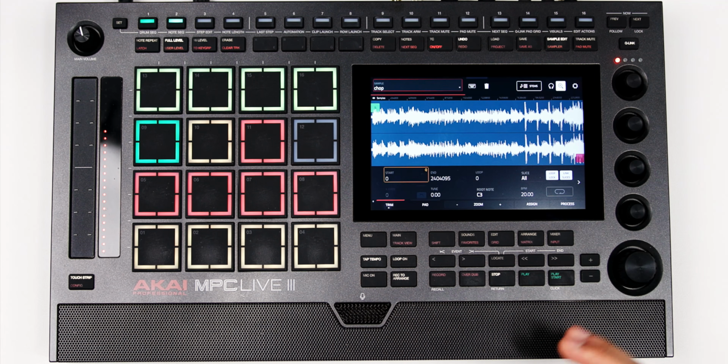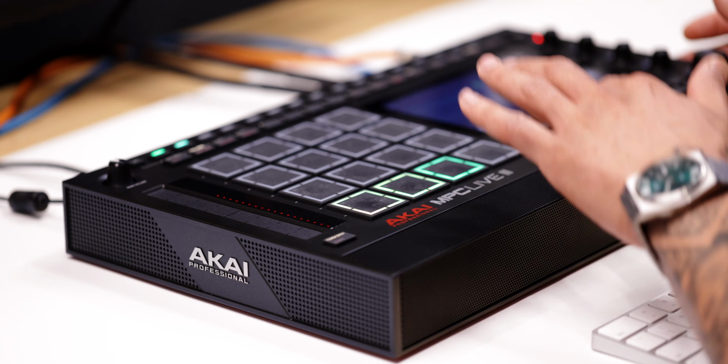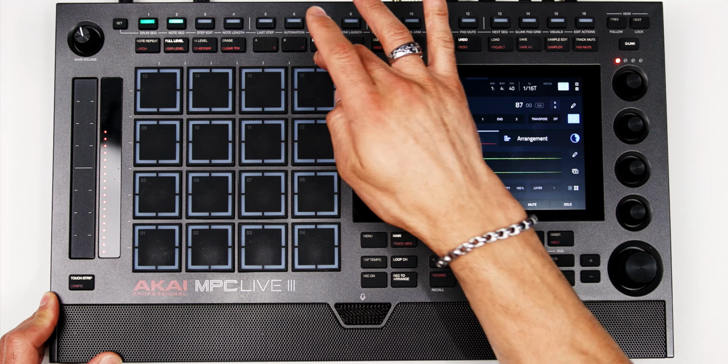I want to go into the sample edit, and I'm going to chop this up. I'm going to convert this into its own track. And now we have our sample chops right here.